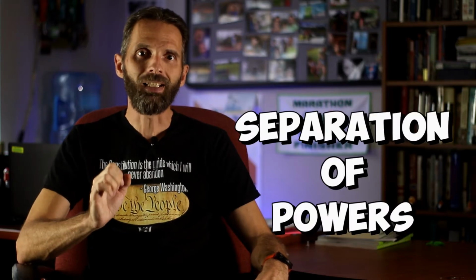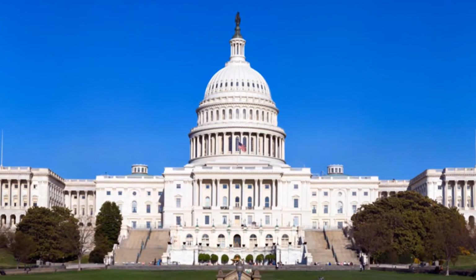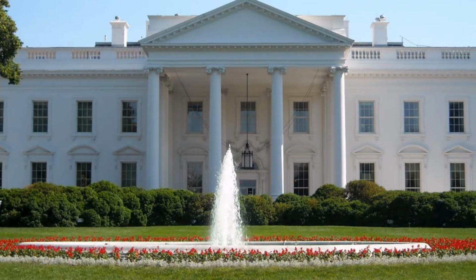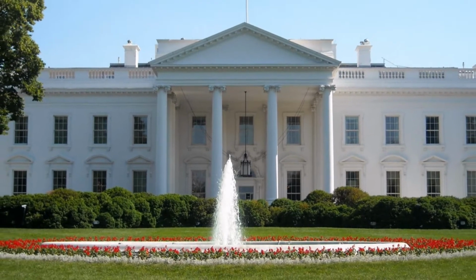First, we have the idea of separation of powers. This means that the government is divided into three branches: the legislative branch, the executive branch, and the judicial branch. Each branch has its own unique powers and responsibilities. The legislative branch, or Congress, makes laws. The executive branch, led by the President, enforces laws. And the judicial branch, headed by the Supreme Court, interprets laws. This separation ensures that no single branch becomes too powerful.